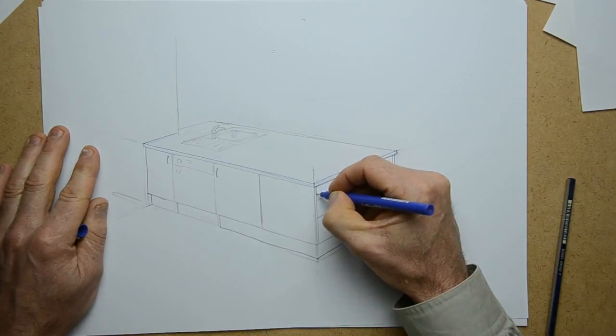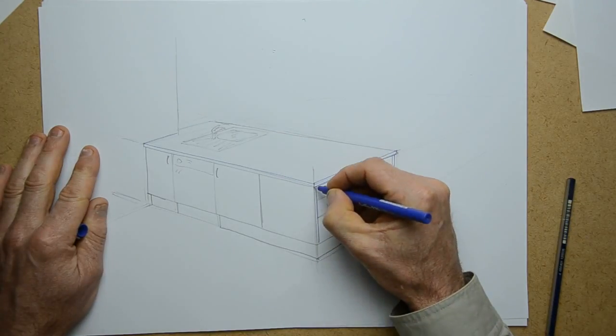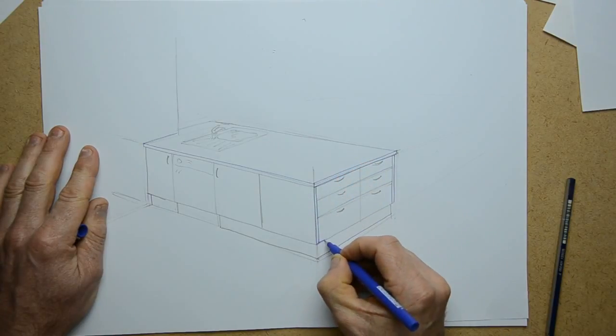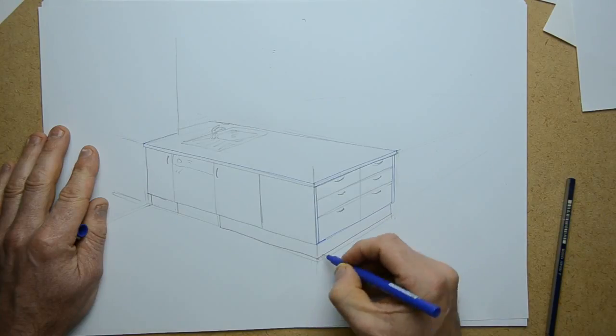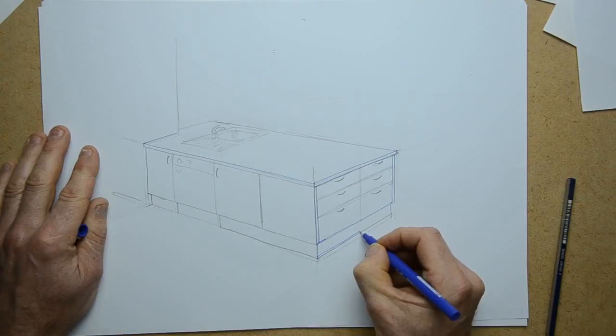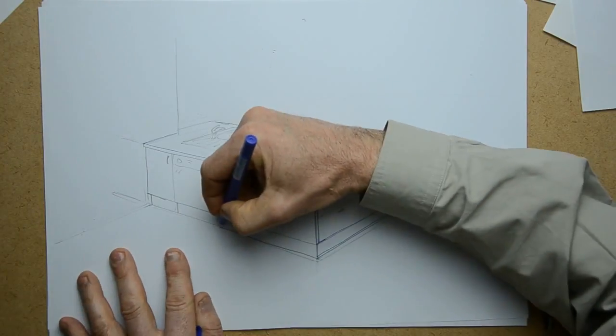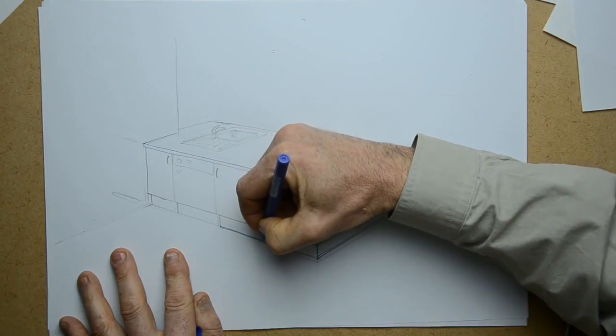I'll quite often leave my pencil lines rough because they're still a reference for when I'm drawing the ink line in. You don't have to obey your pencil lines with your ink. You can disregard them and draw a new line at another location, like I'm deliberately doing right now. So I wasn't quite happy with that depth.